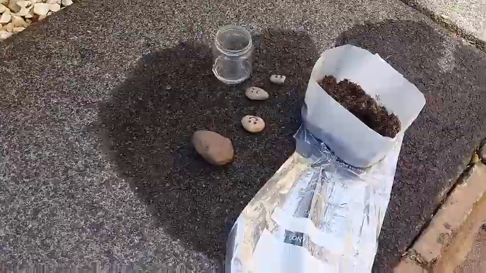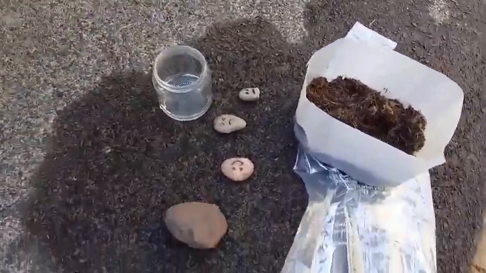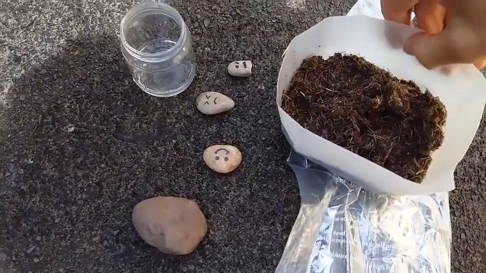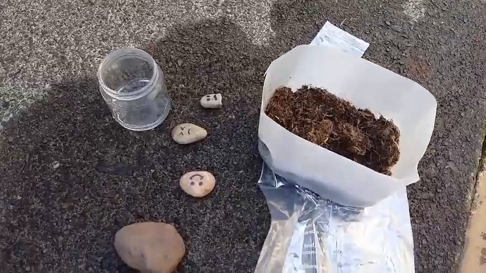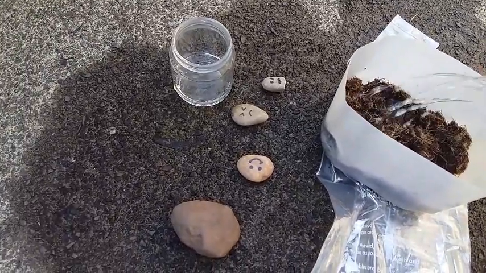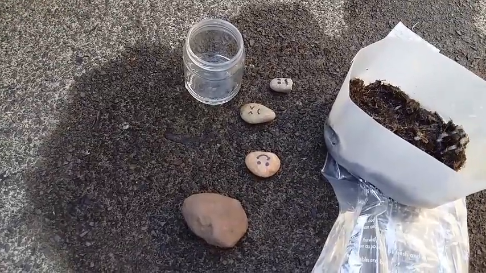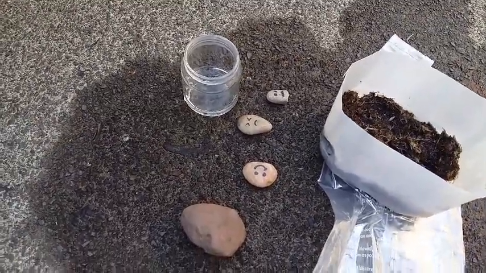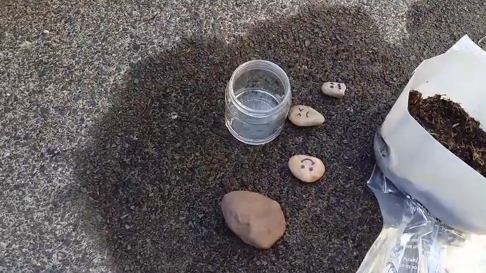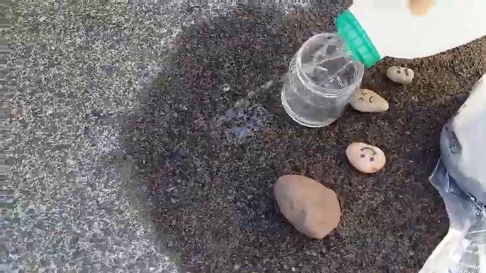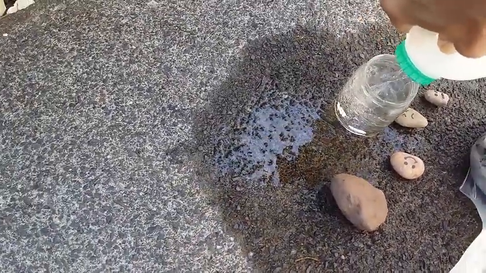So we've got planet Earth represented by the milk carton. At the moment we've just got some very dry compost in there. I'm going to add a little bit of water to represent the rivers and the lakes that we have on planet Earth. I'm going to fill up the glass jar with water, and that will represent the oceans.